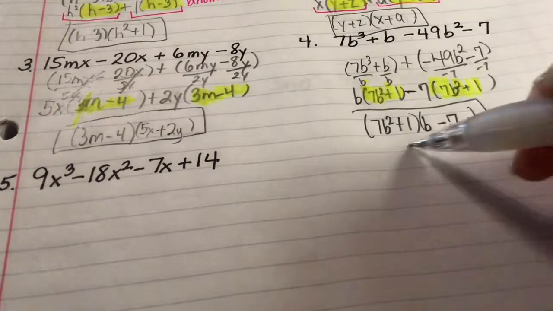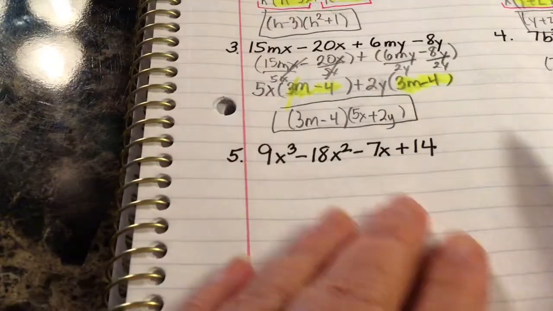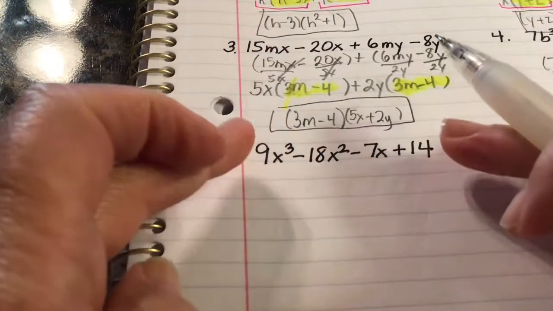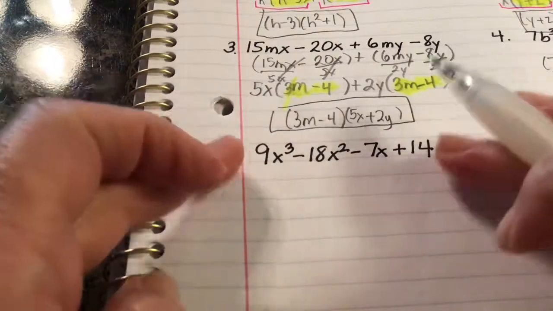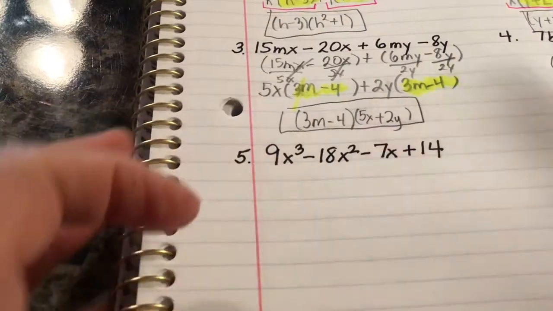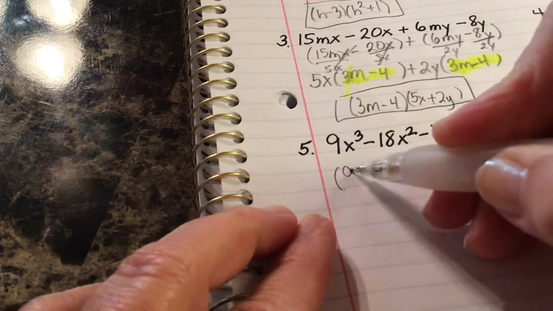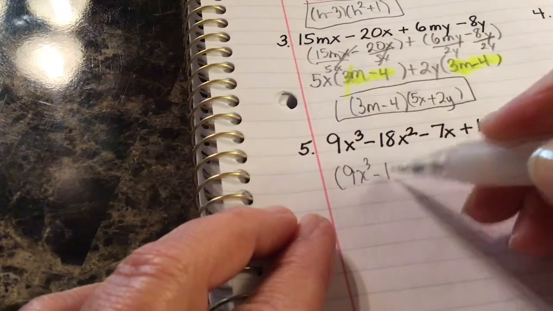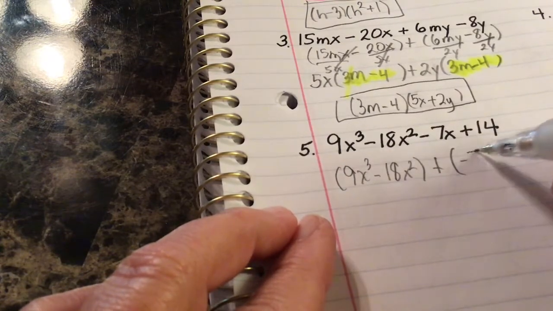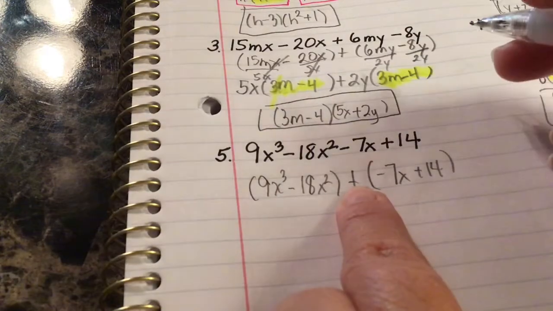One more to go. It is possible, I don't think any of my examples have it, but it is possible that your 4 terms actually have a greatest common factor. You would want to take that out first because when it asks you to factor, you want to be completely factored. And if you have a greatest common factor, you're not completely factored. Okay, again, look, this one has a minus here. So when I group 9x cubed minus 18x squared plus negative 7x plus 14. Okay, so always group with a plus sign in the middle.